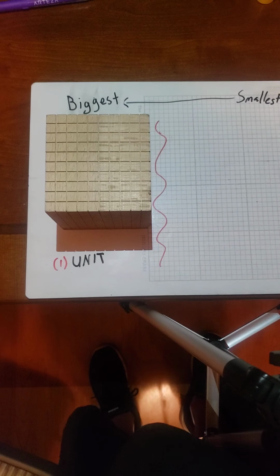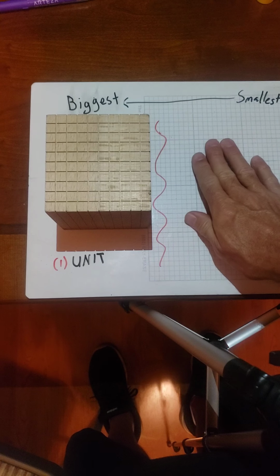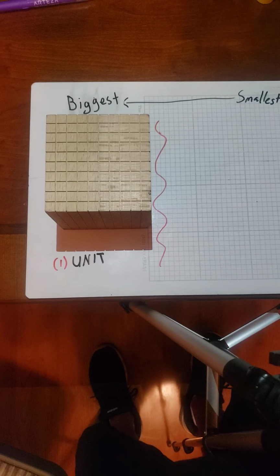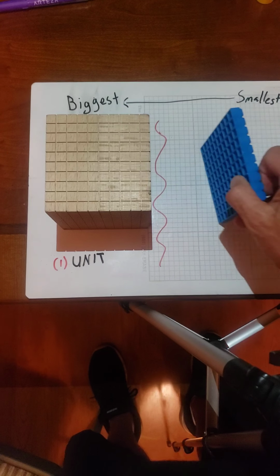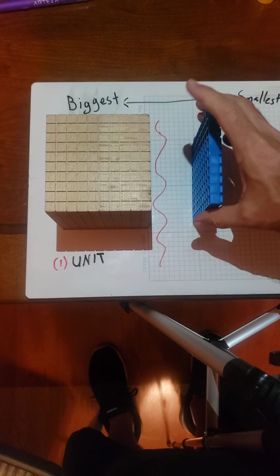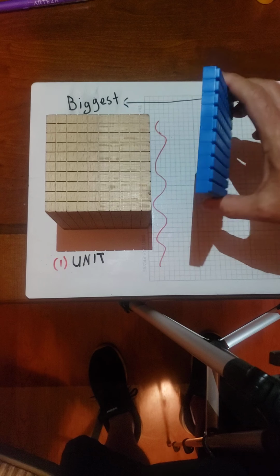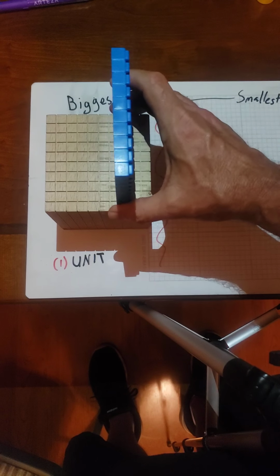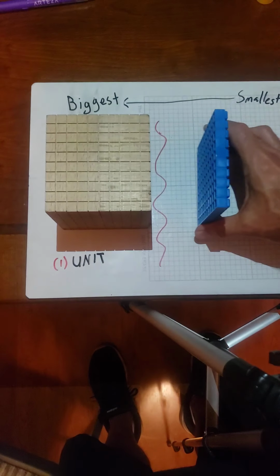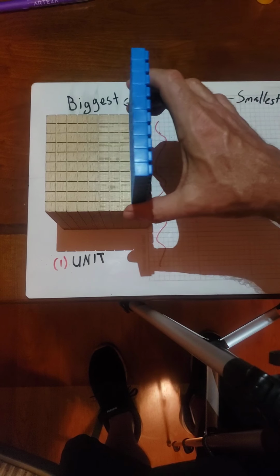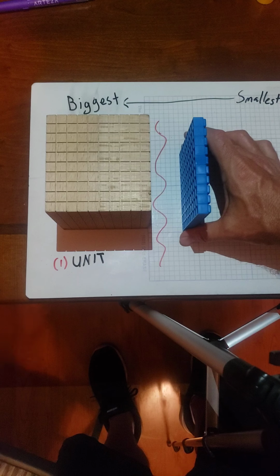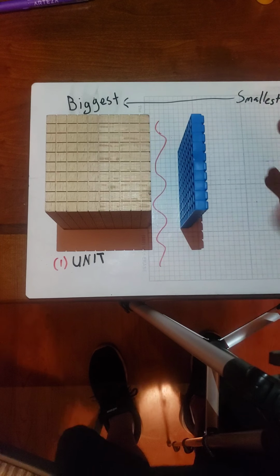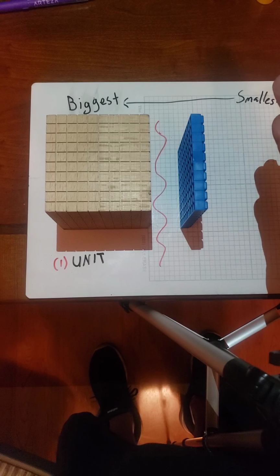So the question is, what's the next smallest one? Well, the next smallest size would look like this, because it would take 10 of these to make 1 of these. Okay, so I would need 10 of these to make 1 of those. So that is my next smaller one.